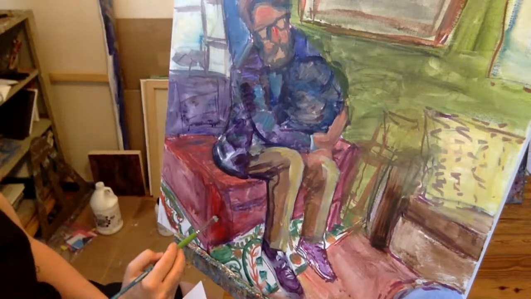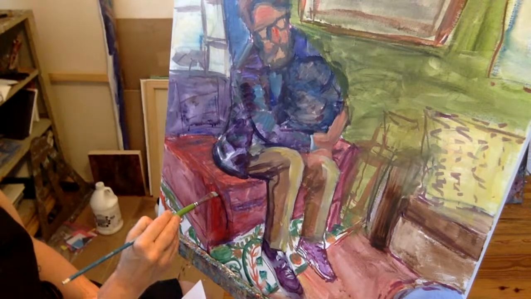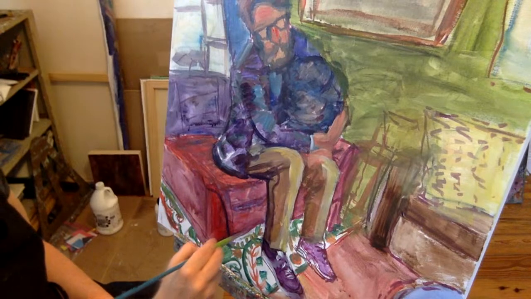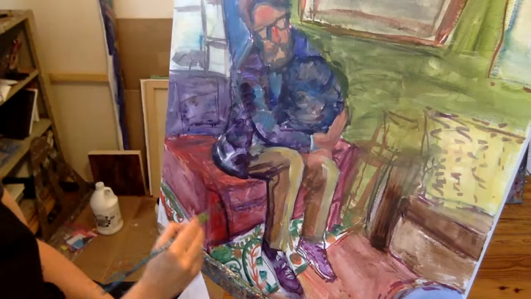If a section of the painting is frustrating you, just move away from it and go somewhere else in the painting.